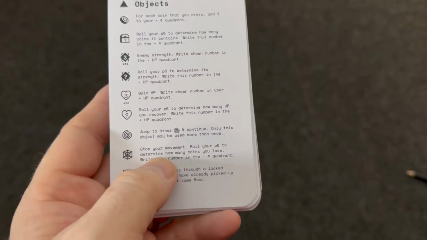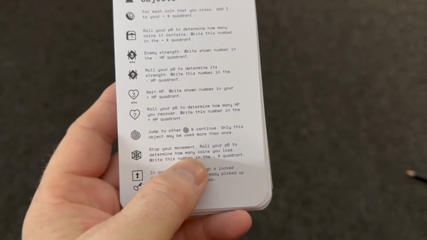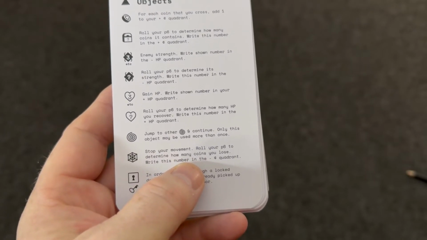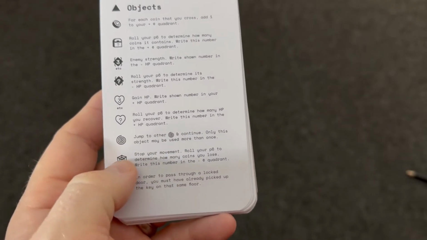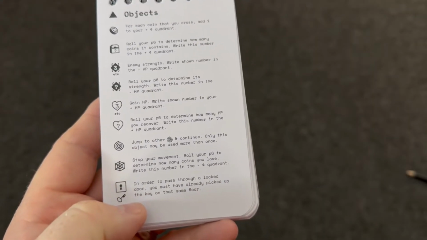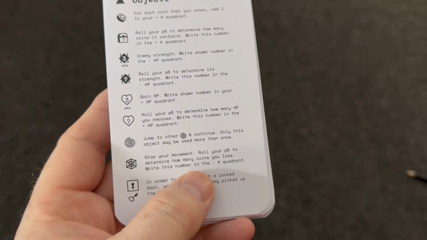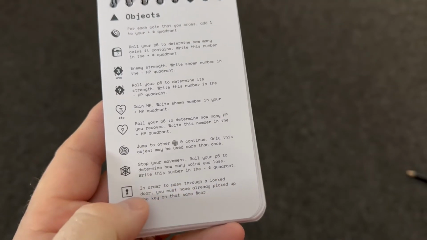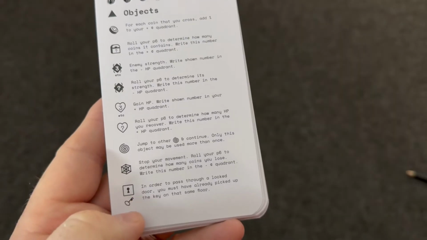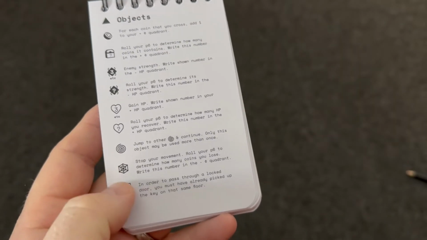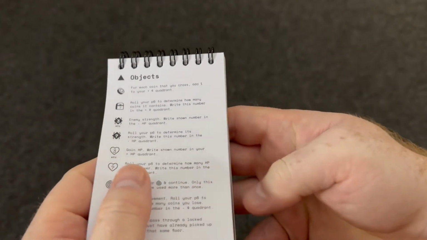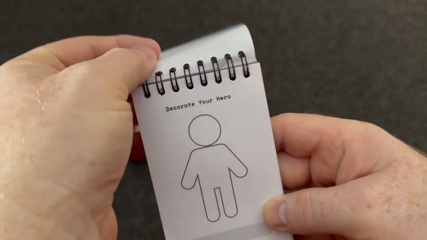The spider web is going to stop your movement. You roll your P6 to determine how many coins you lose. Basically, this little spider web is a trap that takes away your coins, and you write the number of coins that got removed in that quadrant. And keys will open locks, so you need to get the key to be able to open the lock. Those are the different objects you can interact with in the game.